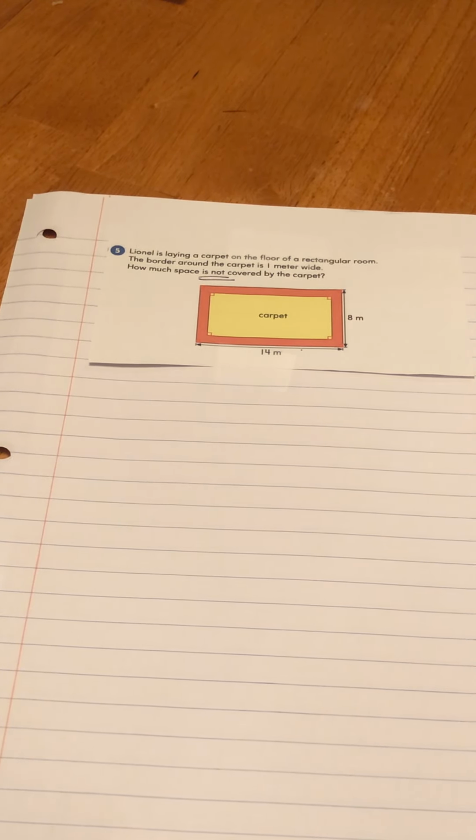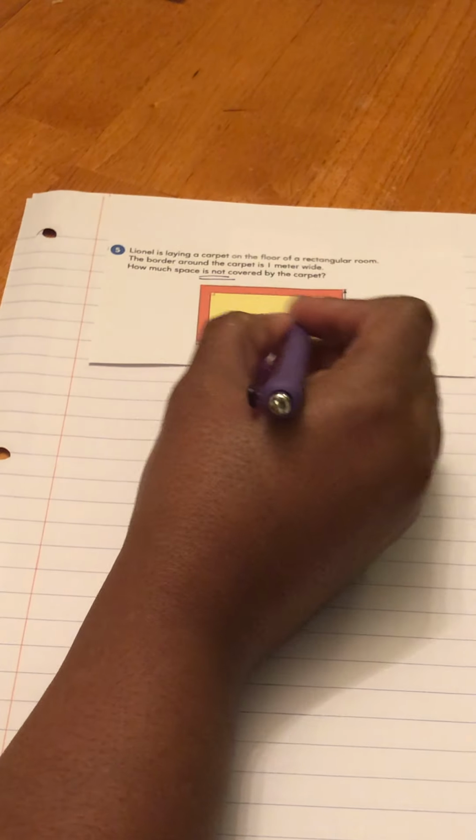All right, do you have any idea how you might want to start, Olivia? Is that a tricky one? I would start by finding the area of the whole thing.